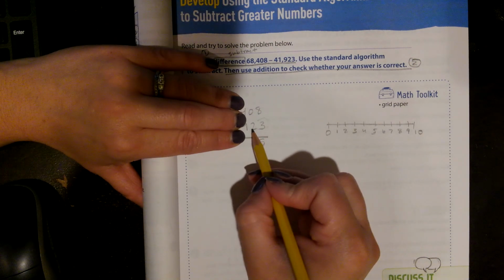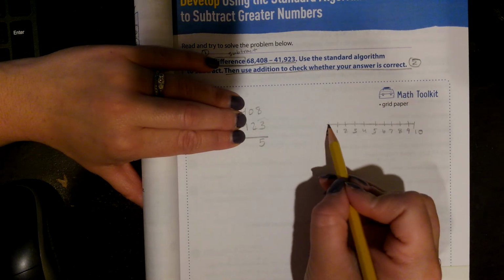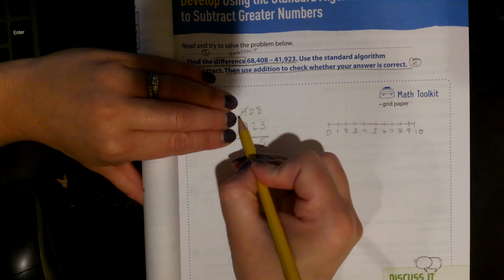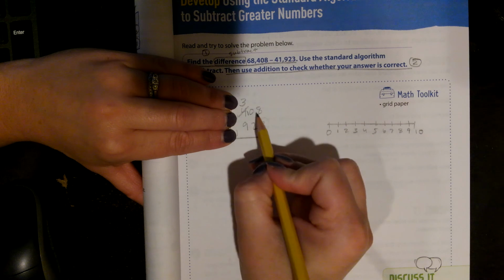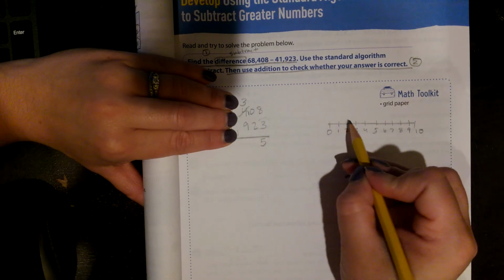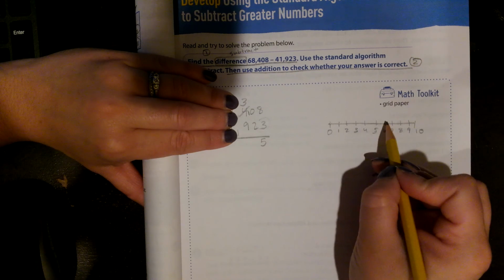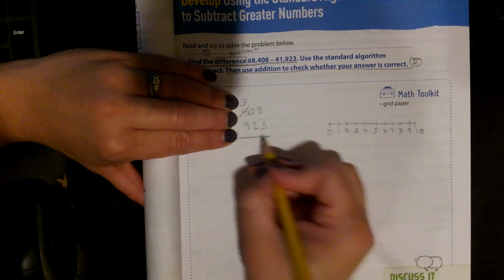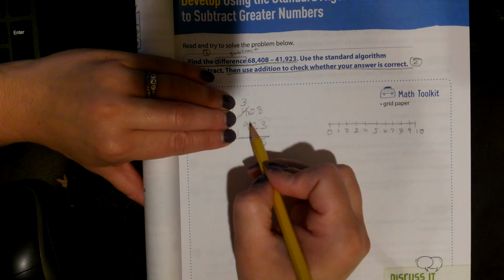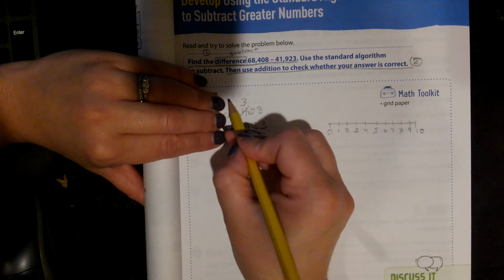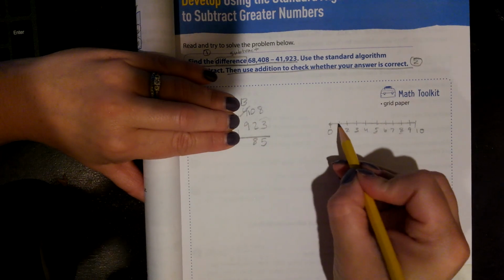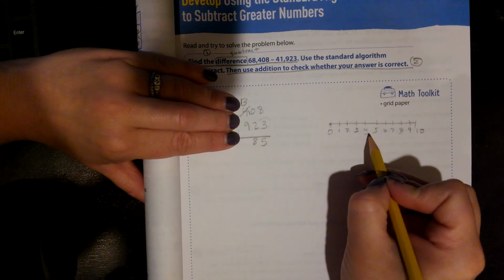0 minus 2. I cannot say 2 and then count on to 0. So I know I have to borrow, making that a 3 and this a 10. 10 minus 2. So we go 2, 3, 4, 5, 6, 7, 8, 9, 10. It's 8. 3 minus 9, I cannot do that, so I need to borrow again. Now I have 13. So I'm going to start with 9, 9, 10, 11, 12, 13. My answer is 4.